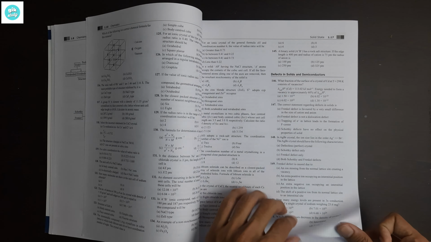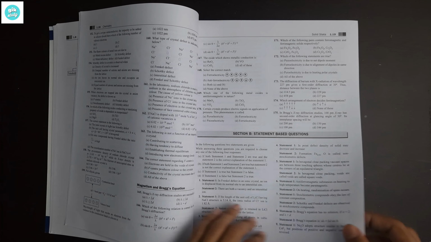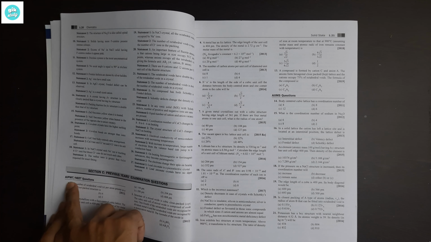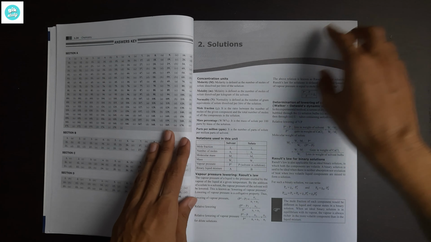In the exercises, you will find section A, topic-wise questions. Then section B, statement-based questions. Then section C, previous year examination questions. Here you can find AIPMT or NEET questions, AIIMS questions. Then section D, chapter end test, single correct answer type. And at the end of the chapter, you'll find the answer key. Then second chapter, solutions.